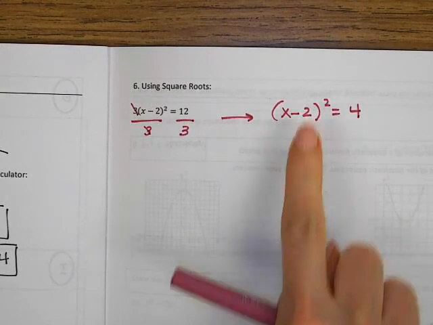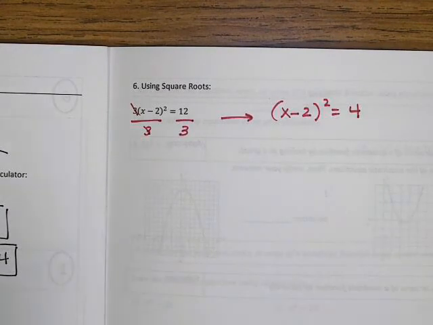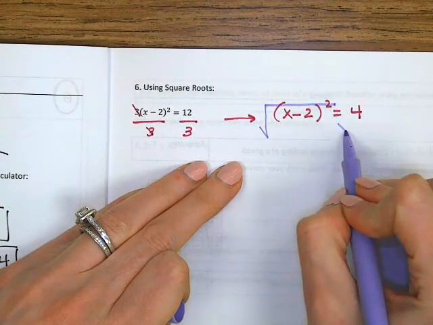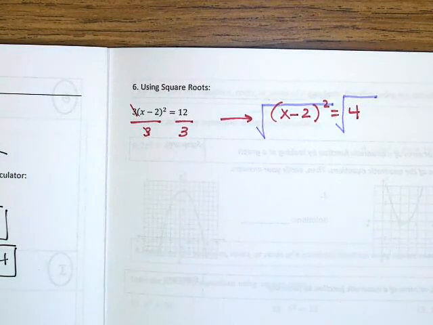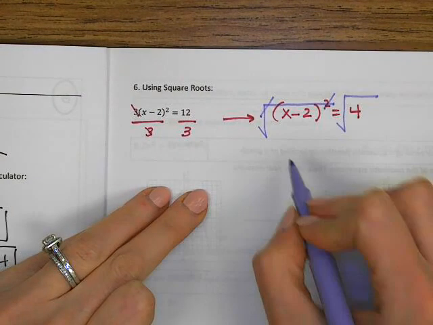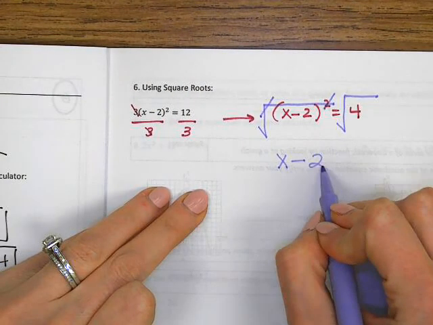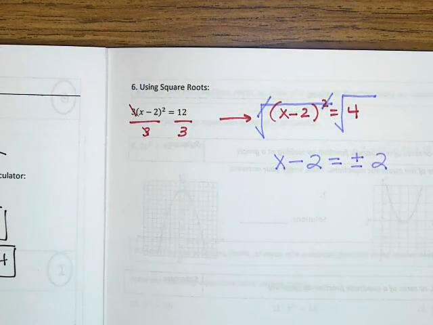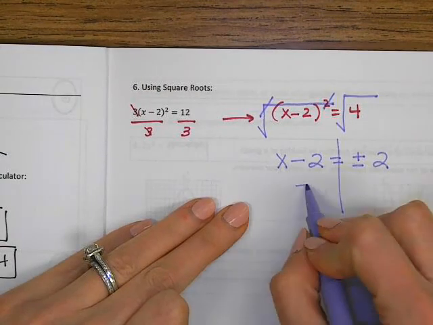And then, if something squared equals a number, we solve by square rooting both sides. And the squaring and the square rooting cancel. You're left with x minus 2 equals plus or minus 2. And then to finish it off, remember you add 2 to both sides.